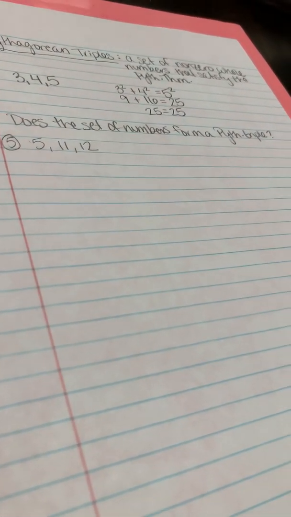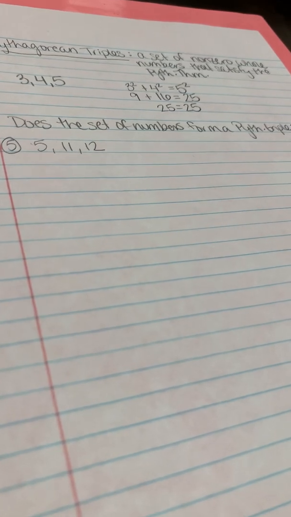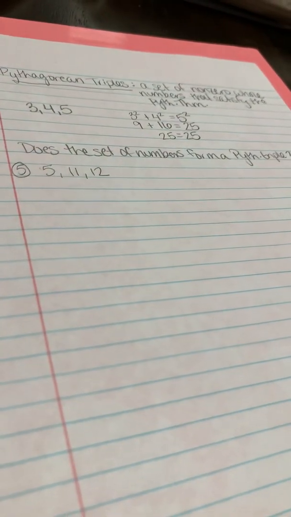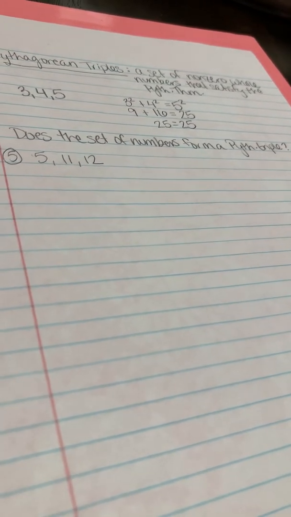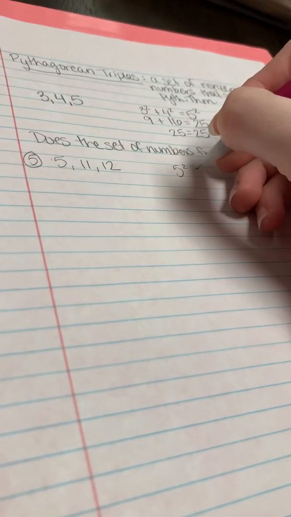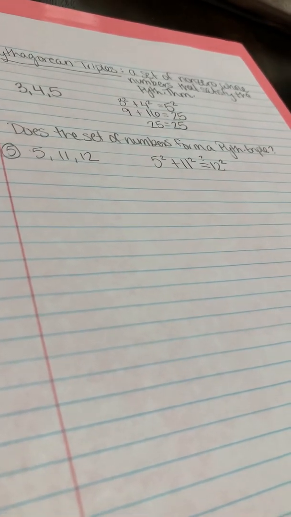Well, the question that you may be asking is, how do I know which one to set up with which? Well, remember, c squared always has to be the longest side, which means it is the largest number. And Pythagorean triples are always listed in smallest to greatest. So we're going to add the two smaller numbers squared to see if it equals the largest squared. So for example, 5 squared plus 11 squared, does it in fact equal 12 squared? Okay, go ahead and check that question and I'll come back to you.